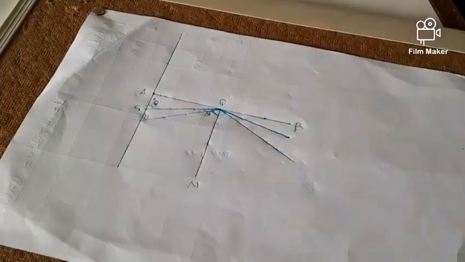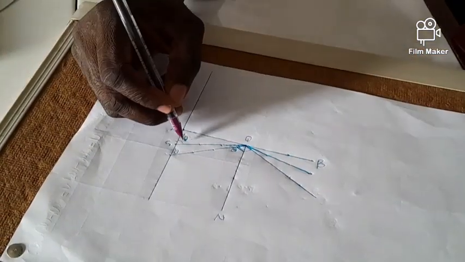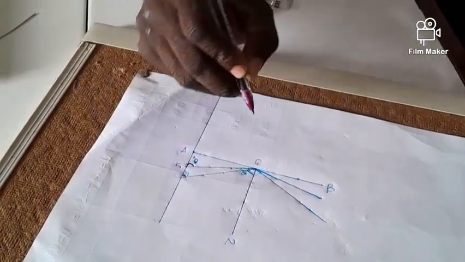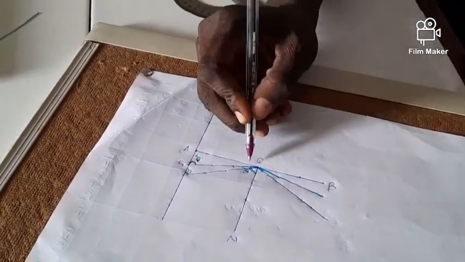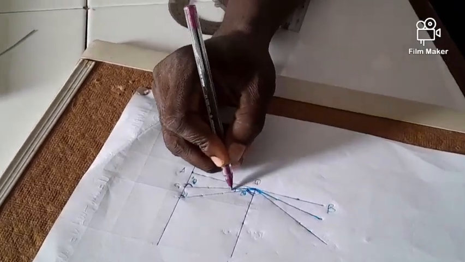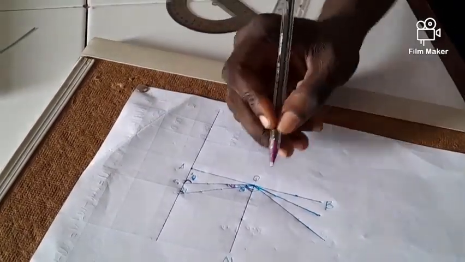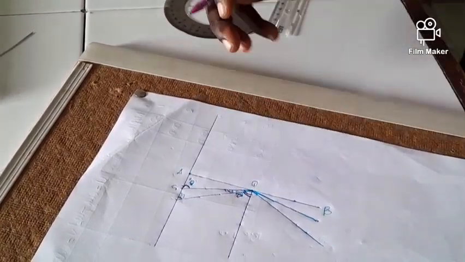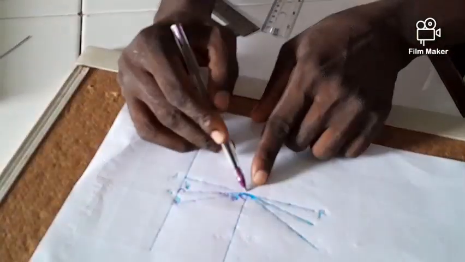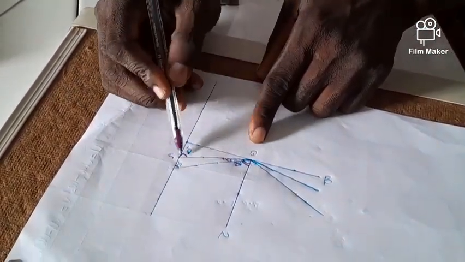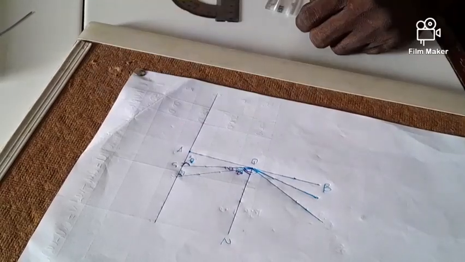Then the next one is to measure 3.5. Take note that the angle measured here, this angle here, is theta 1. Then the angle between the normal and this other angle here. So let me use colored pencil to change. This is theta 2. Again, the angle between this and this is also theta 2. So all the angle measured between the normal and this line is theta 2. The angle measured between this line and this is theta 1.